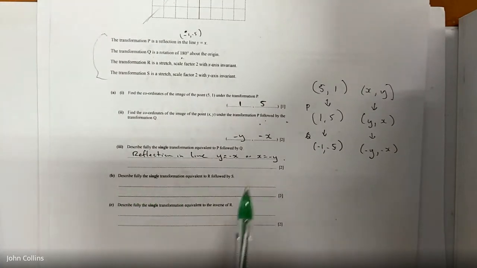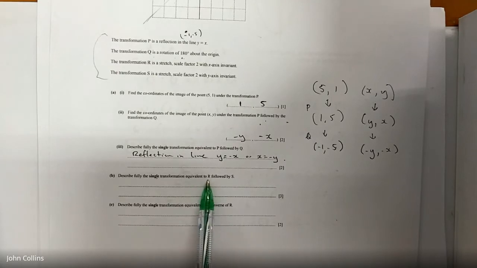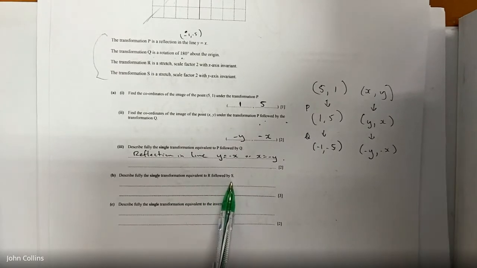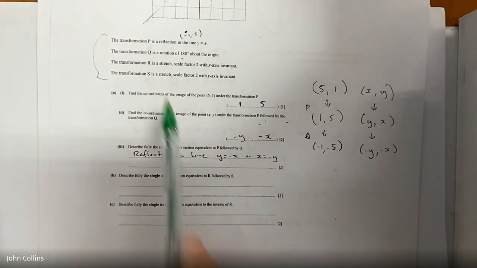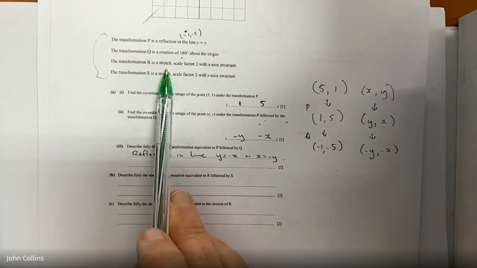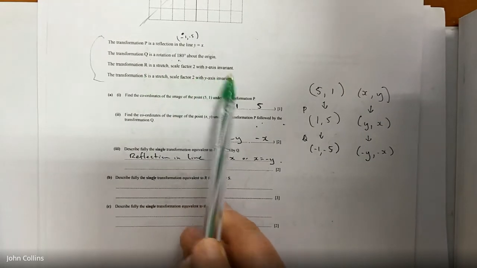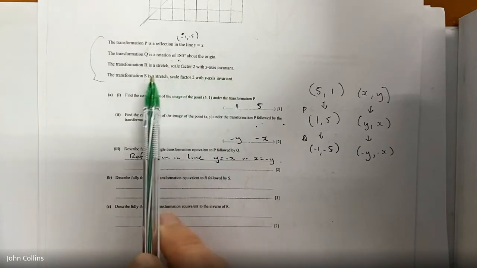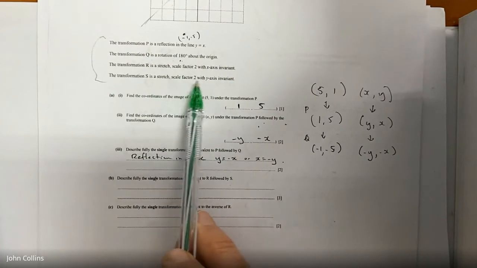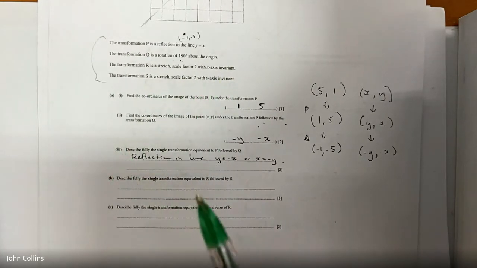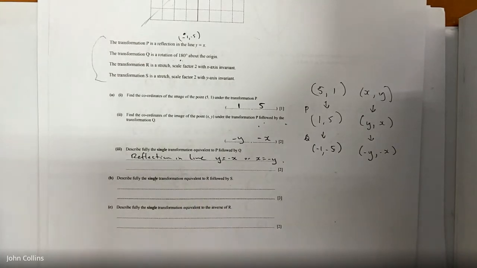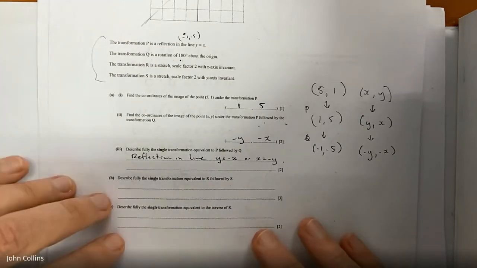Describe fully a single transformation. So this is pretty similar. Equivalent to OR followed by S. OR is a stretch scale factor 2 with an x-axis invariant. And then S is a stretch scale factor 2 with a y-axis invariant. Once again, I think this is easier if you use an example point.